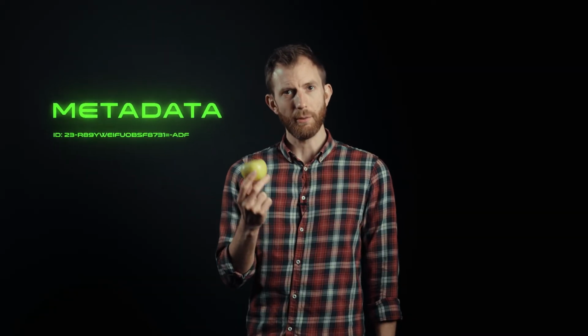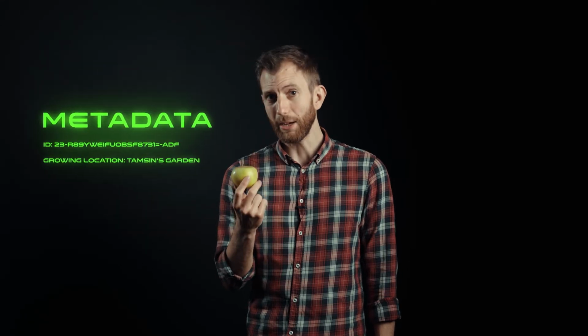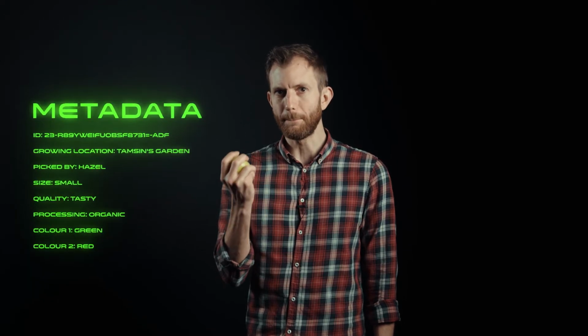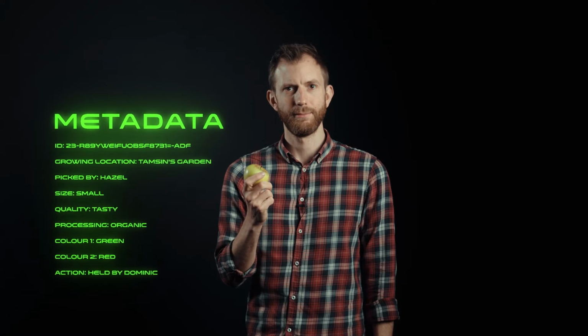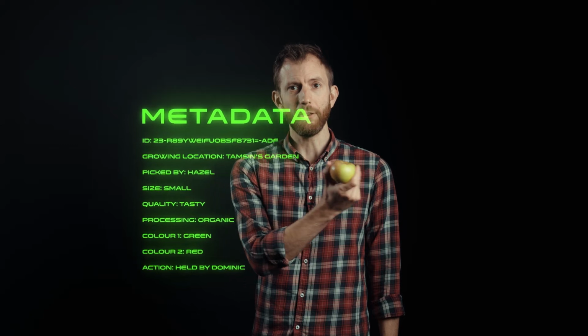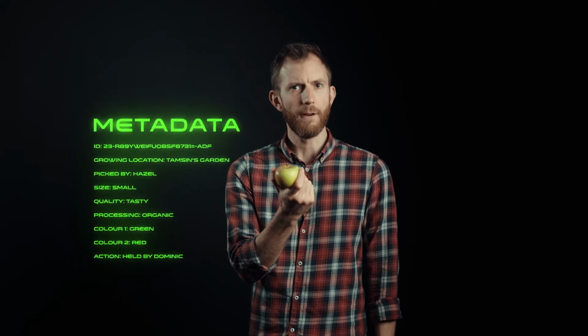My apple was grown in my friend Tamsin's garden. It was picked by my friend Hazel. It's small, tasty, organic, green and red, and it's being held by me. That's metadata that describes this apple. In SymplyPERIFERY, that data sticks to the apple. In other systems, that data is stored far, far away, so it takes longer to get, search, and retrieve the relevant object. This is what makes SymplyPERIFERY incredibly powerful and is game-changing for data at scale.